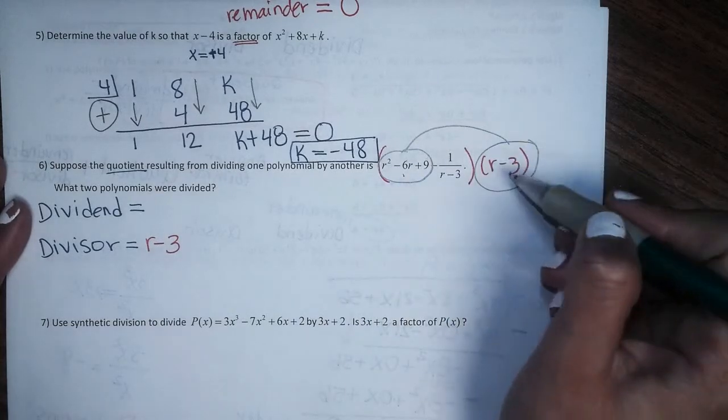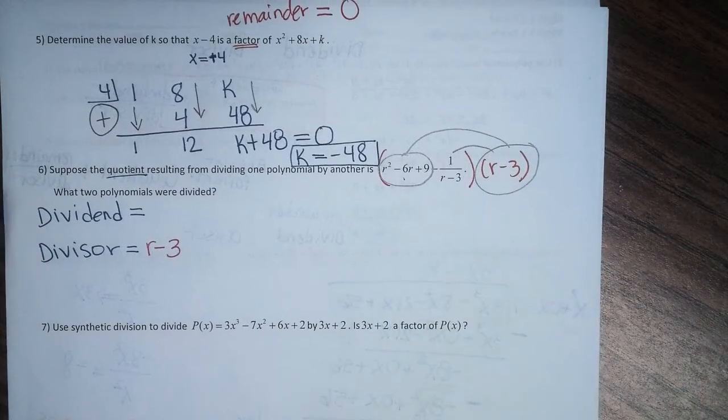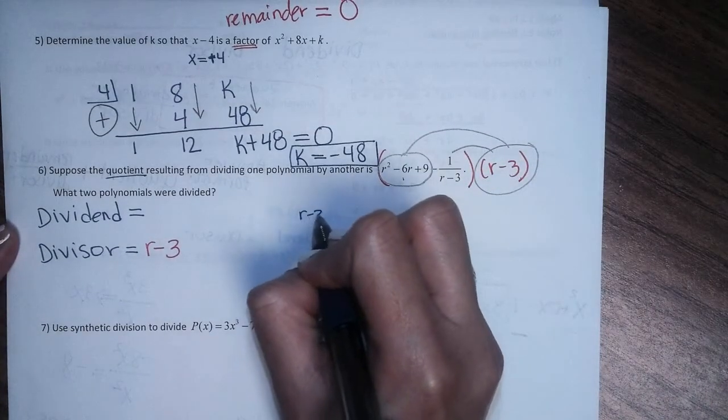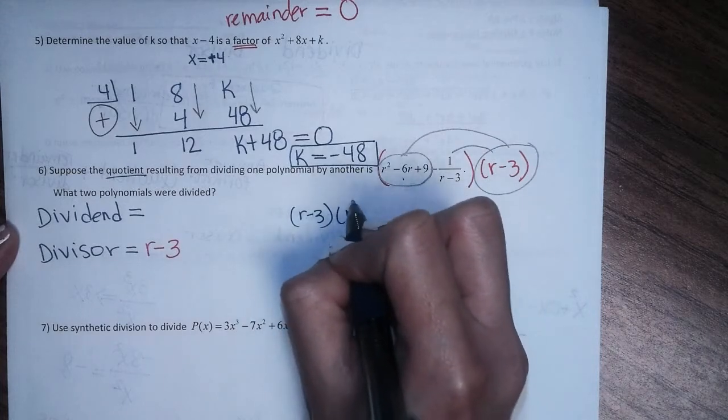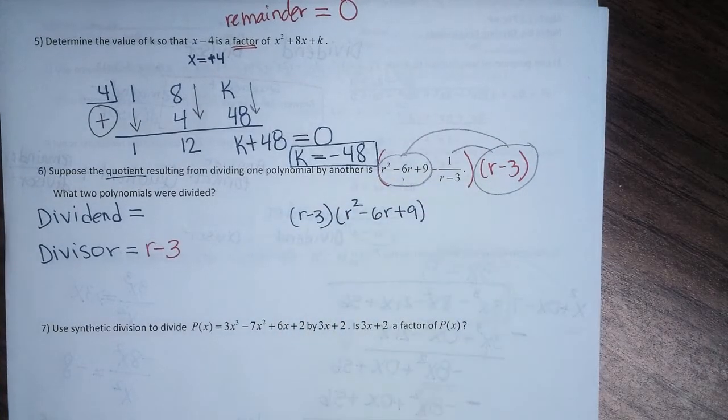And then I'm going to multiply r minus 3 times the remainder. So first let me show you r minus 3 times r squared minus 6r plus 9. Just use your polynomial skills and multiply.